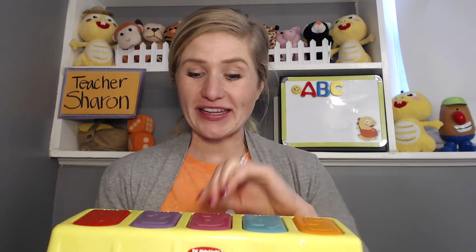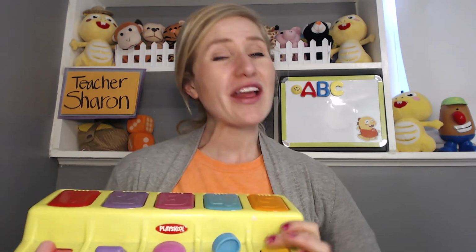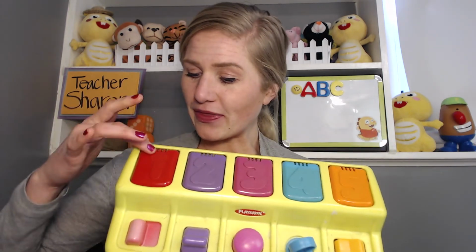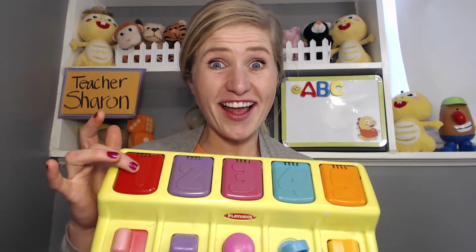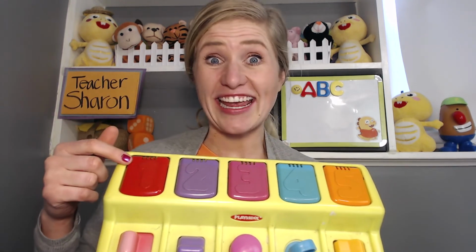The third category that this meets is extension. With my low-level students, I will usually just talk about the colors on here. So I will either tell them the color and have them repeat it after me, or I'll see if they can tell me what the colors are.